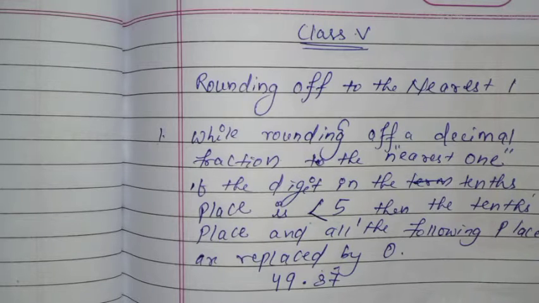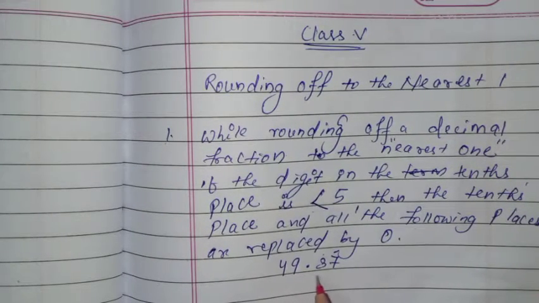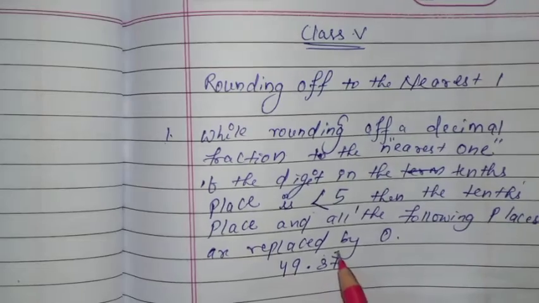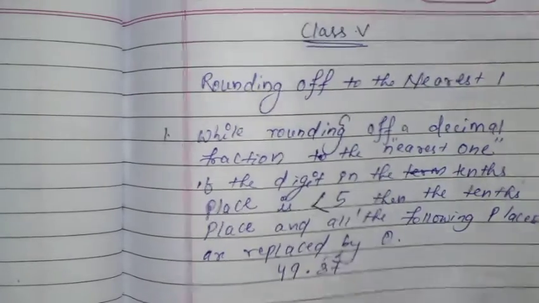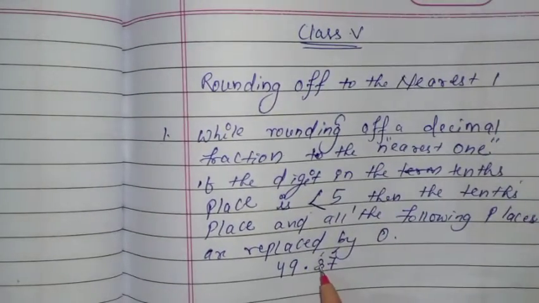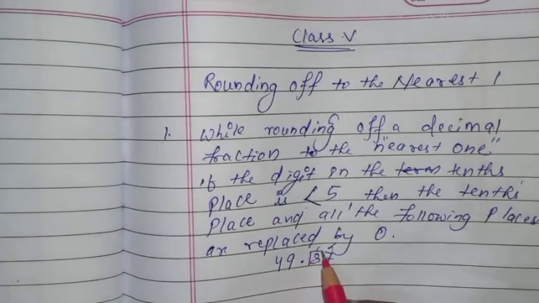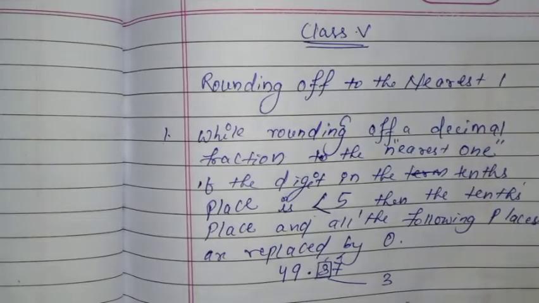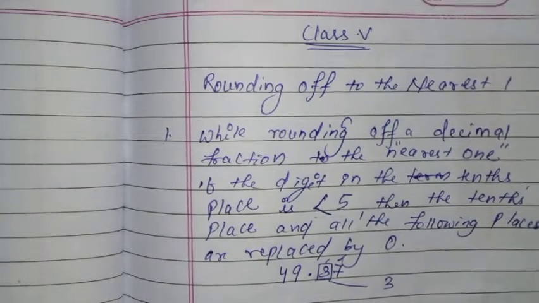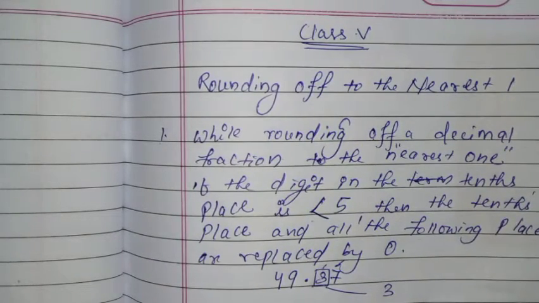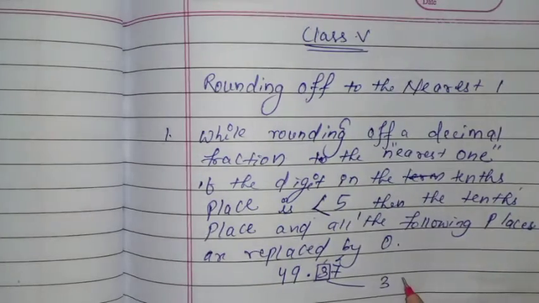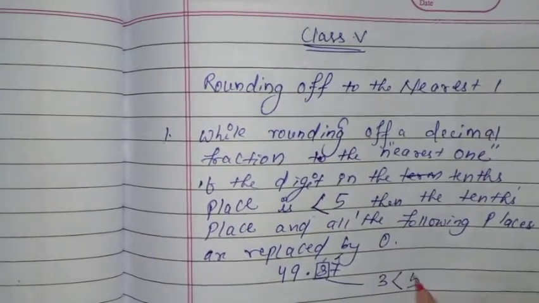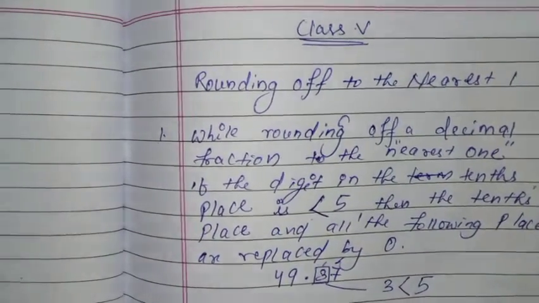See how. Suppose I give an example: 49.37. This is the ones place and this is the tenths place. The tenths place has 3. You have to check whether this 3 is greater than 5 or not. 3 is less than 5.